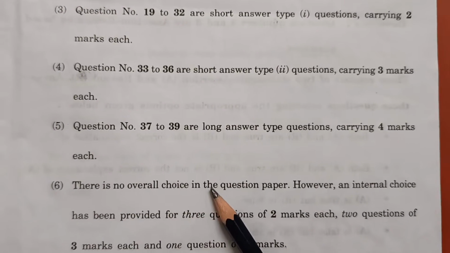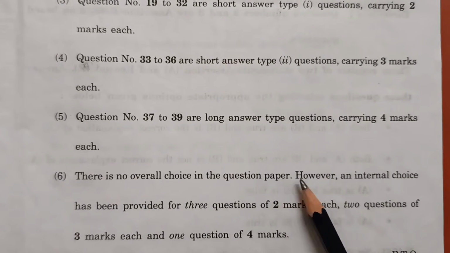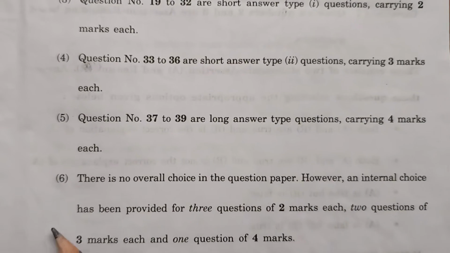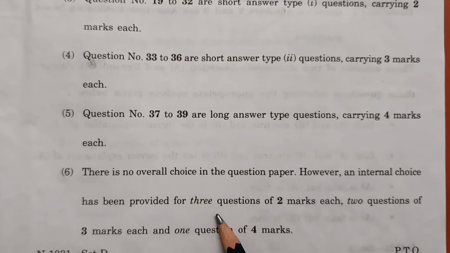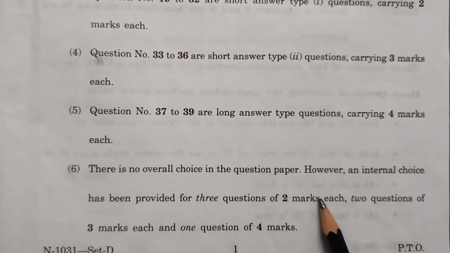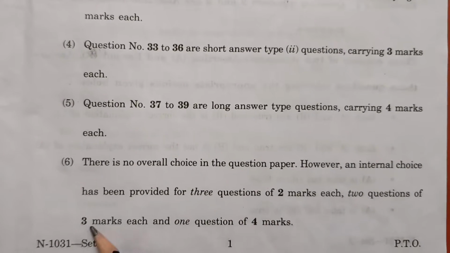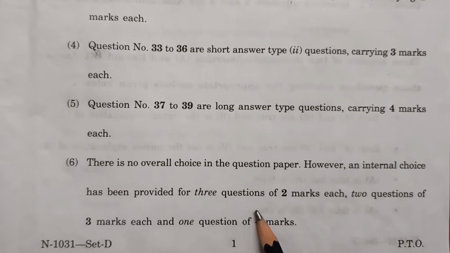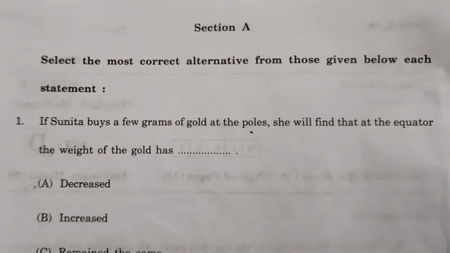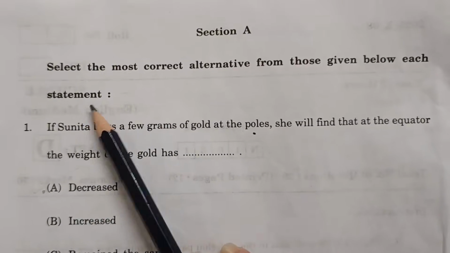There is no overall choice in the question paper. However, an internal choice has been provided for 3 questions of 2 marks each, 2 questions of 3 marks each, and 1 question of 4 marks. Now we will solve the question paper.